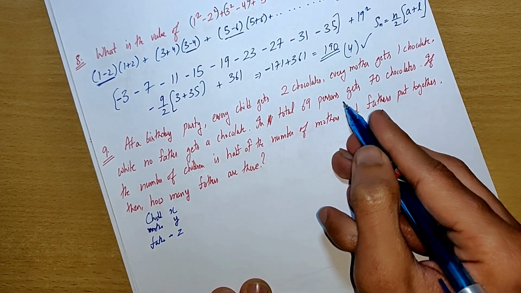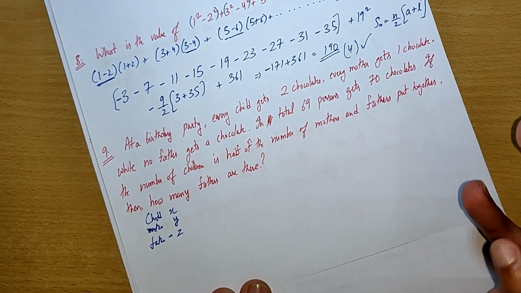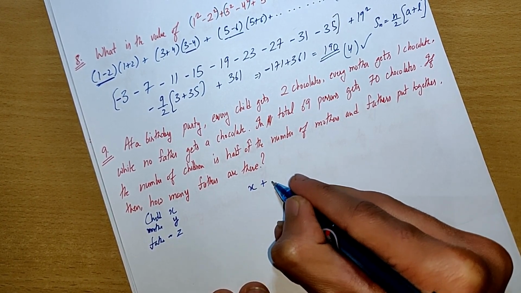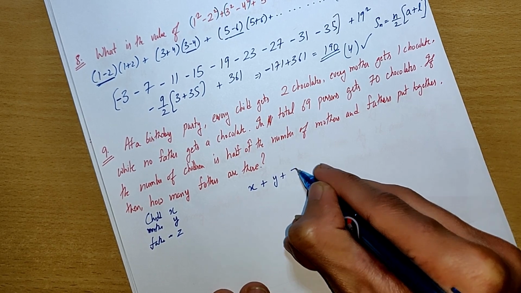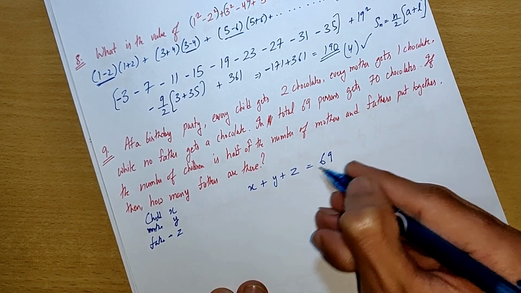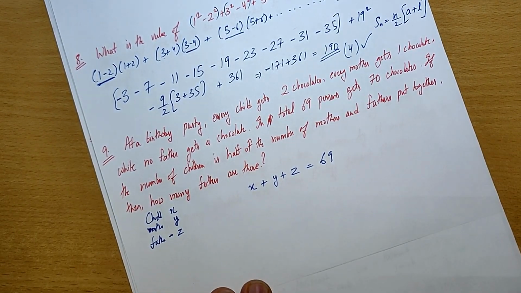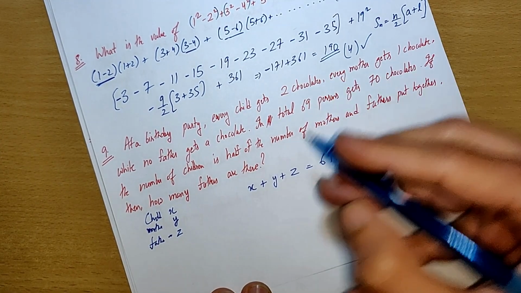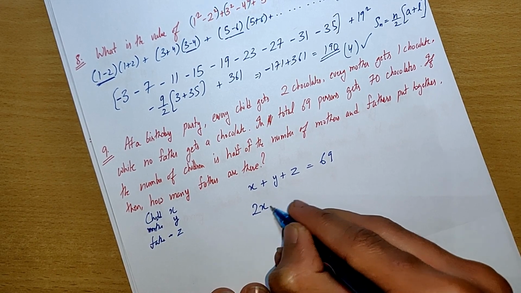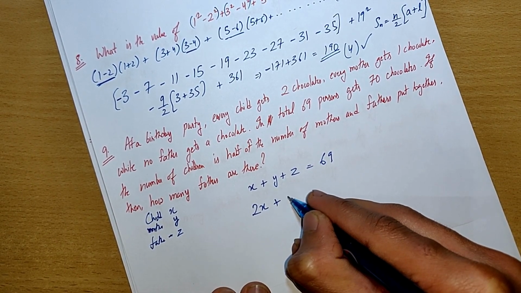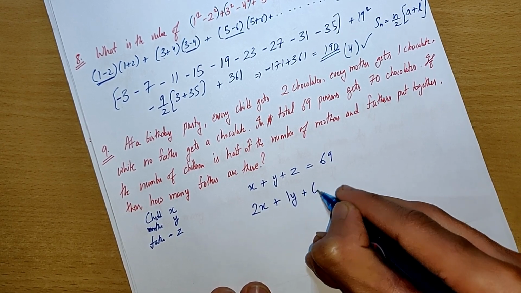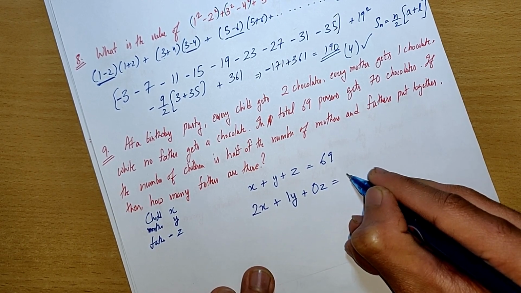In total 69 people get 70 chocolates. So we can form the equation like this: x plus y plus z is 69, children plus mothers plus fathers. Another piece of information is that every child gets 2 chocolates and every mother gets 1 chocolate, so 1 times y, and fathers get 0 chocolates.